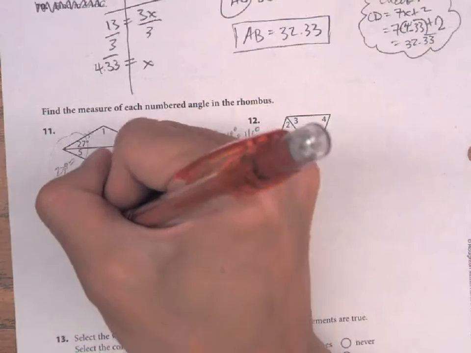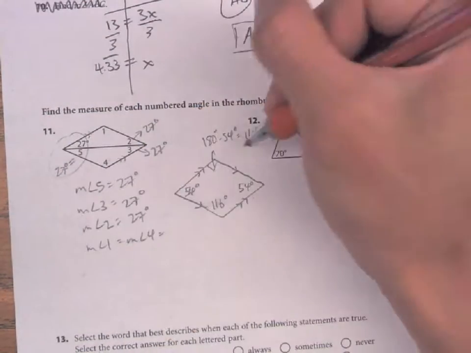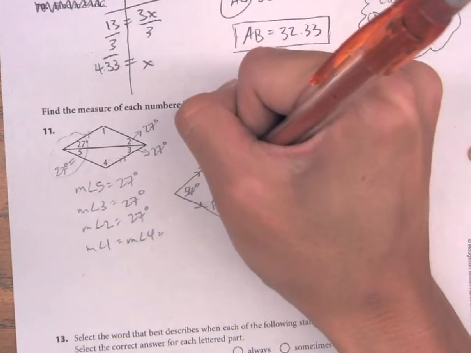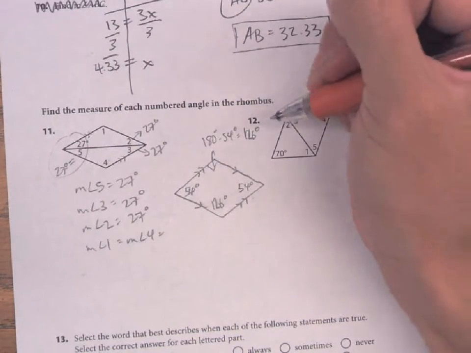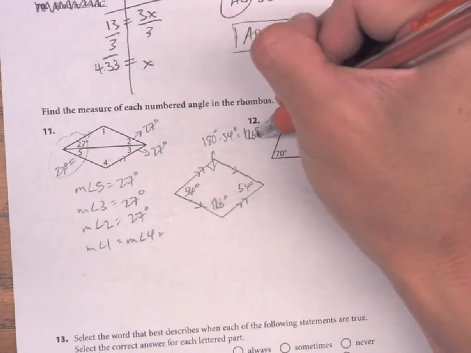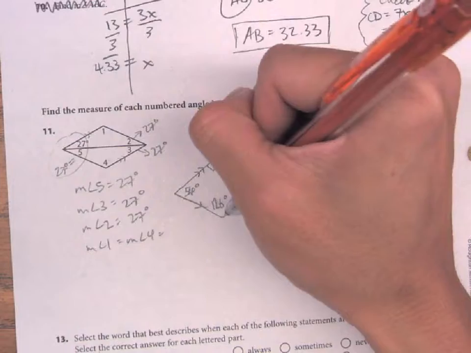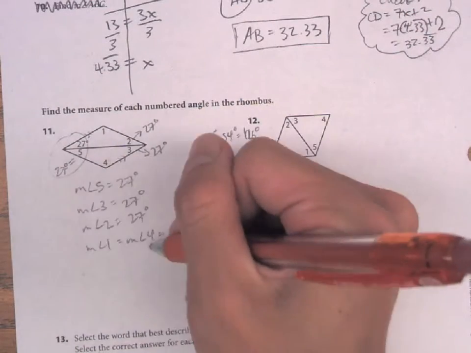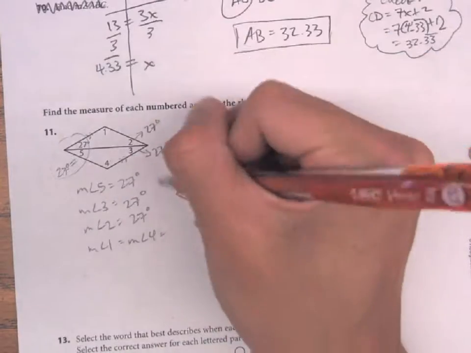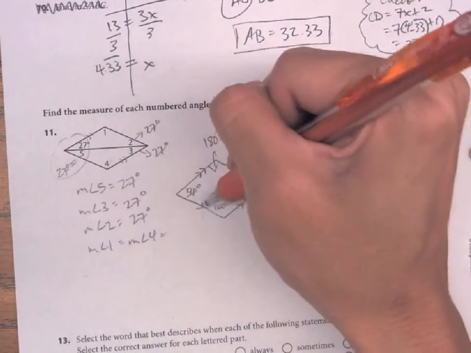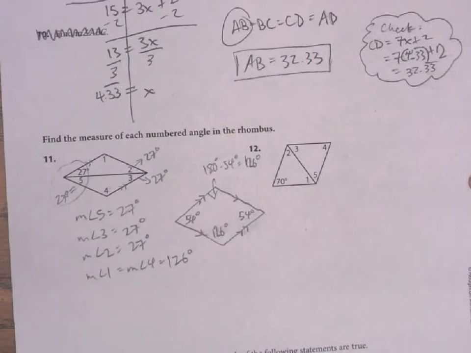So measure of angle 1 must also equal 126. 126. Holy cow, I made that same mistake in my period 2 class. Okay, 180 minus 54 is 126. And this one is also 126. So the measure of angle 1 must equal the measure of angle 4, which is this one here, this one here, this one here. So that means that is 126 degrees.